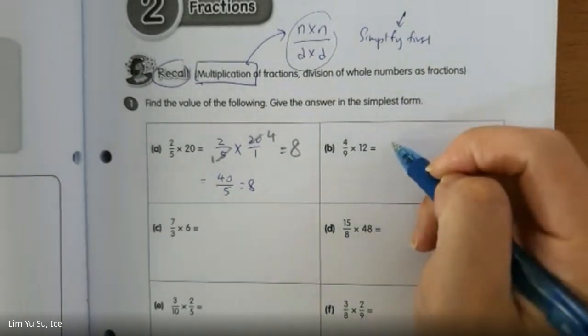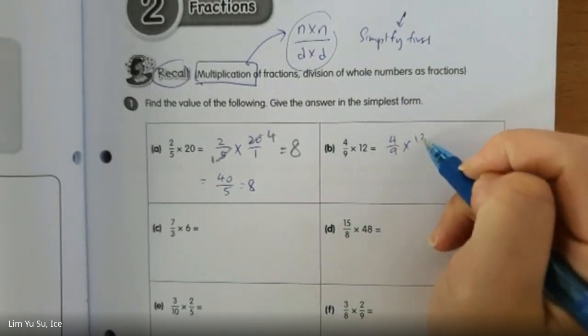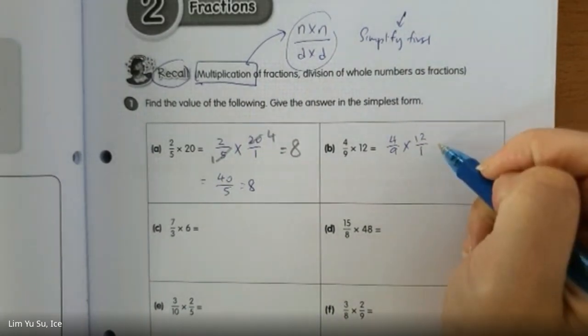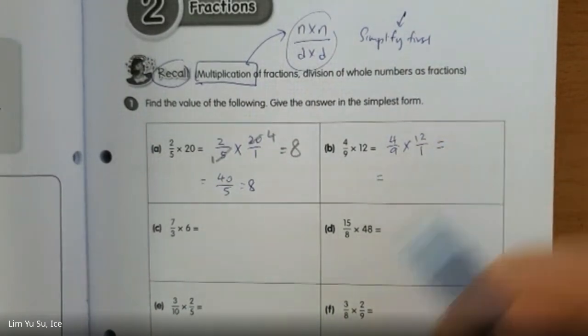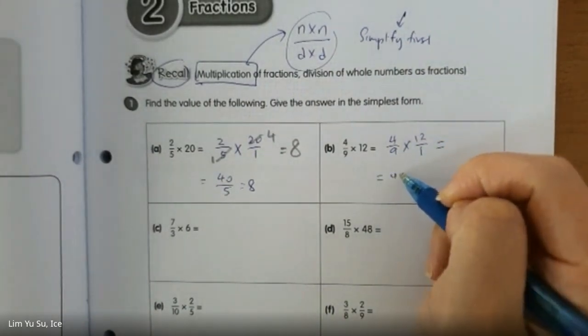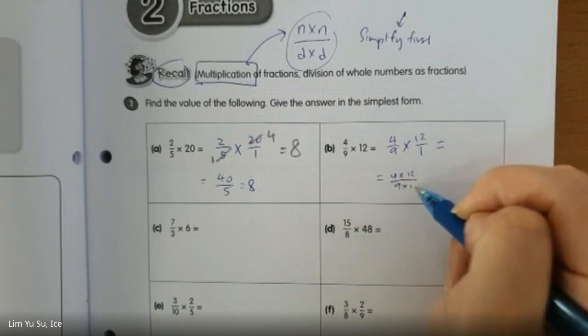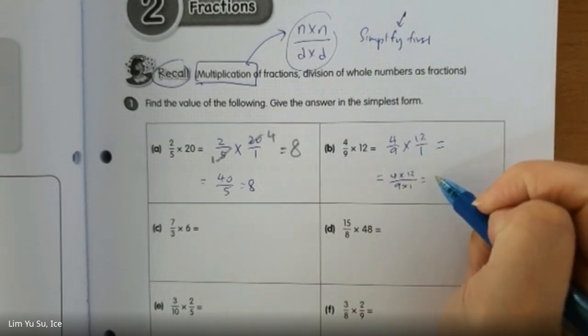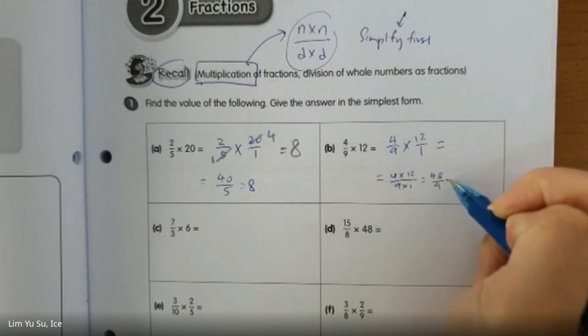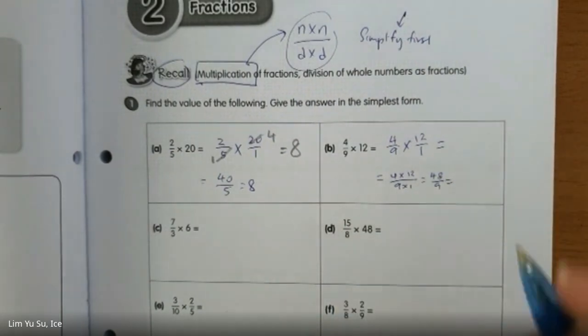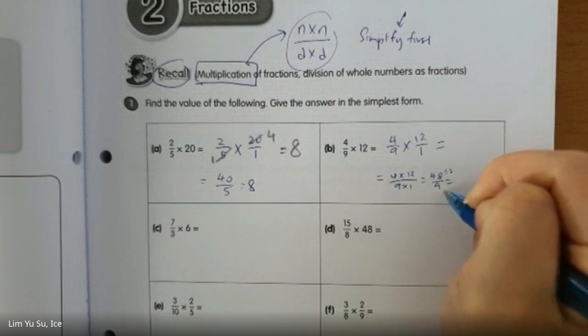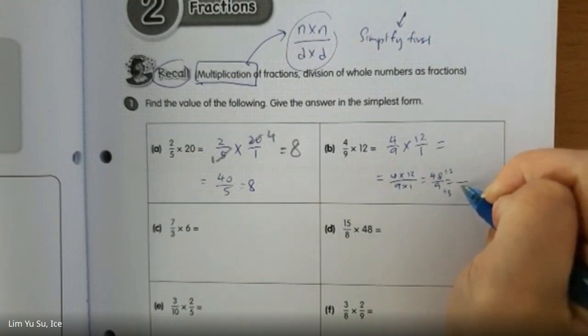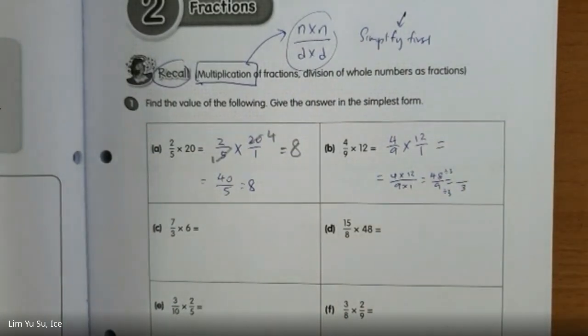So looking at 4 over 9 times 12 over 1, I can choose to simplify first, or I just multiply: 4 times 12 divided by 9 times 1 equals 48 divided by 9, and then I simplify, divide by 3, divide by 3, 16.